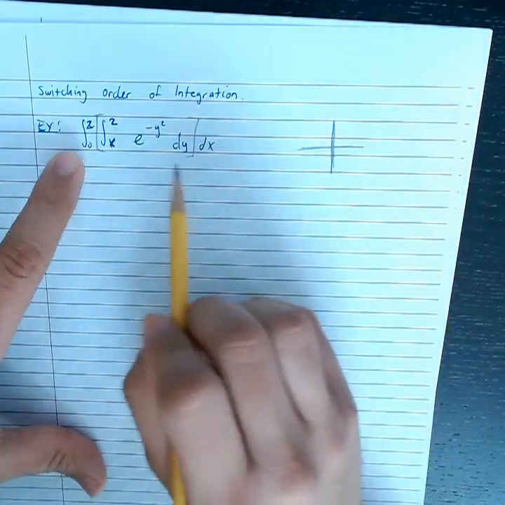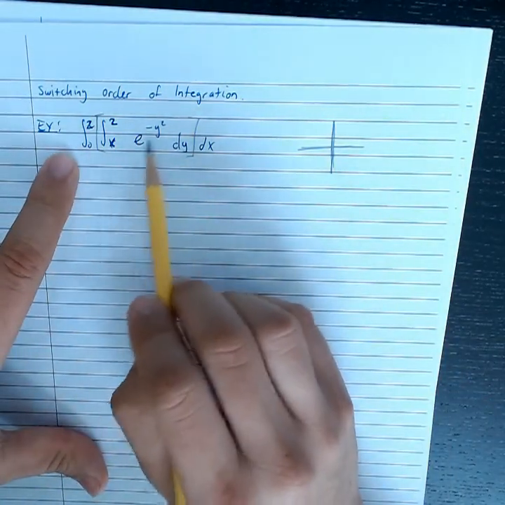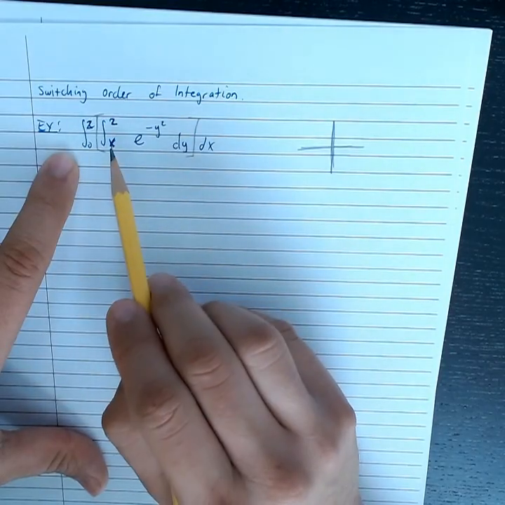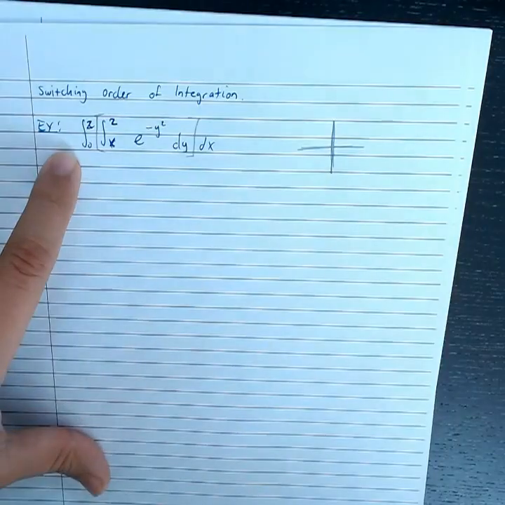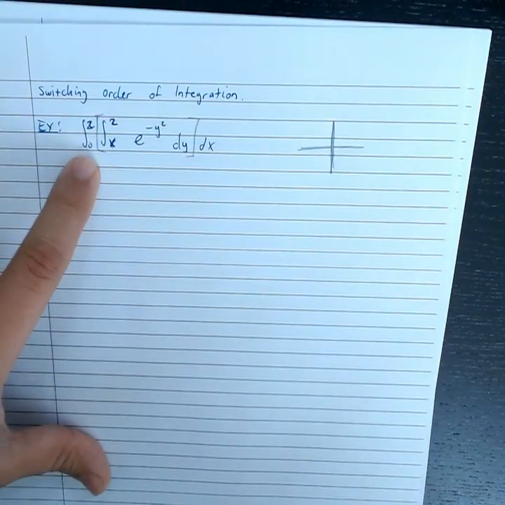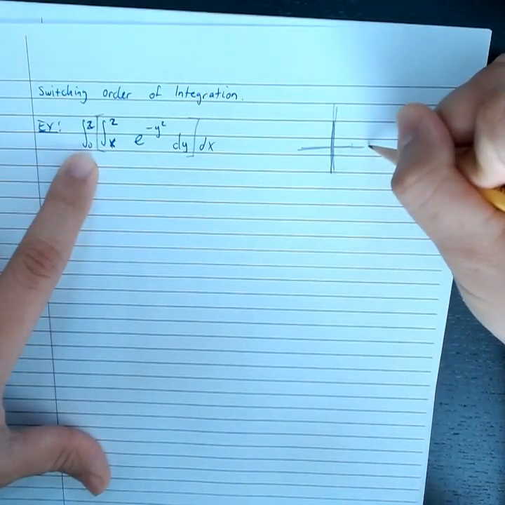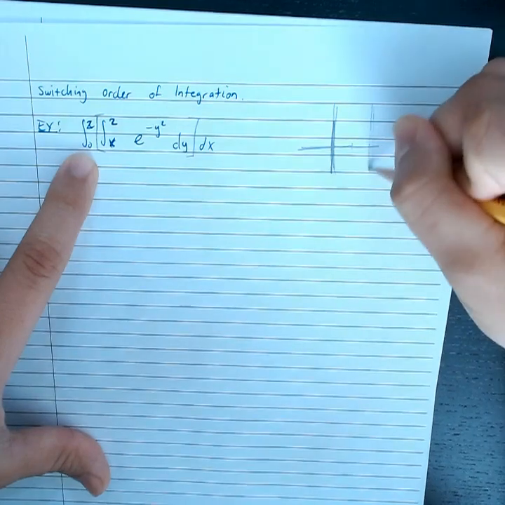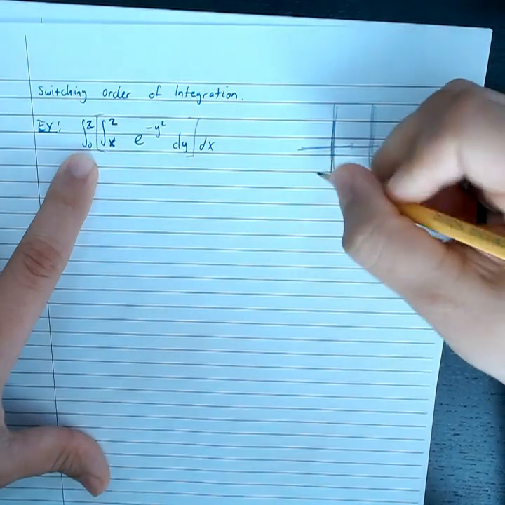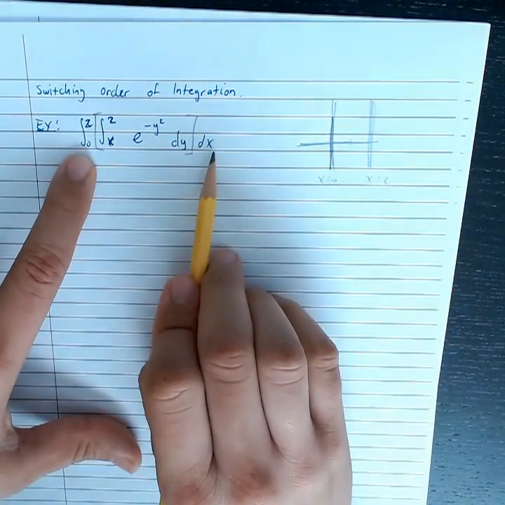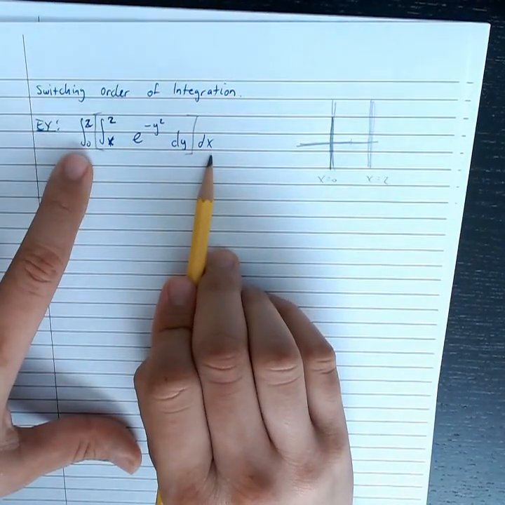All right, let me draw this region. Forget about this integrand, just the region that's described by these boundaries. All right? So now, I know that x is bound between 0 and 2. Okay, so here's x is equal to 0, and here's x is equal to 2. So whatever I have is bound between those two. I know that because x is equal to those two boundaries.